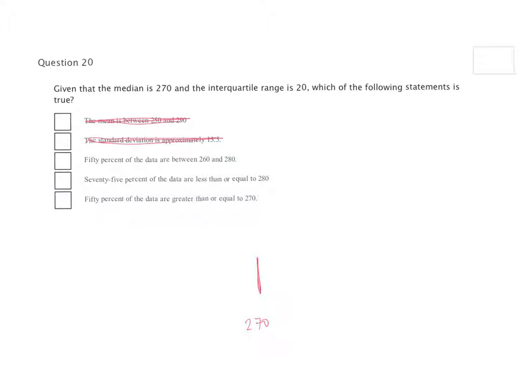So, I mean, this could be 5 here and 15 here, so that would be 265, and that would be 285, and that would equal 20 still. And that would be 50% of our data, so that's not true. 75% of the data are less than or equal to 280. Again, I don't even know if 280 is even one of the important points, so no.